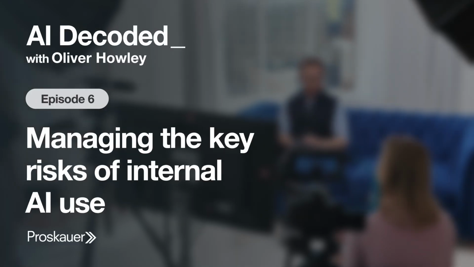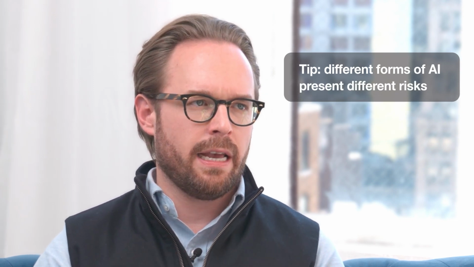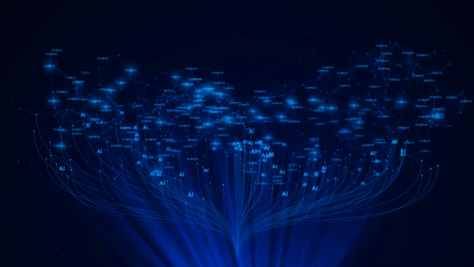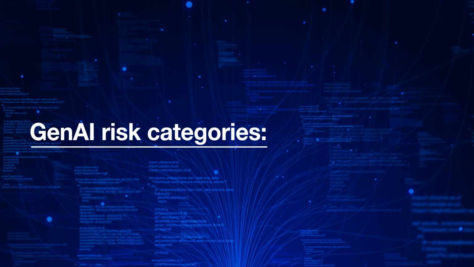There's a lot of debate around the risks of internal AI use and how you should manage them. I like to distinguish between different types of AI when responding to this question. So let's limit to generative AI because that's where most of the concern lies. The risks from other forms of AI, say categorization models, are quite different. I usually group generative AI related risks into three categories.